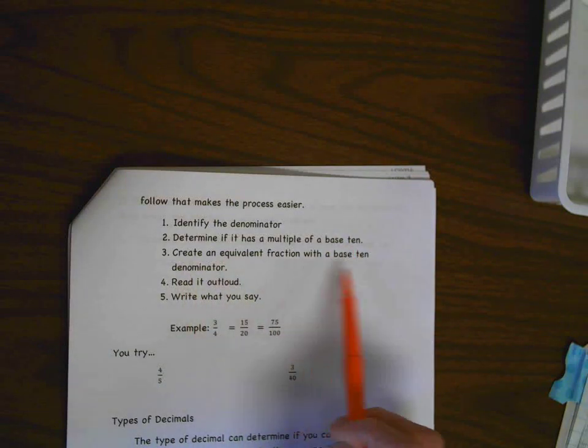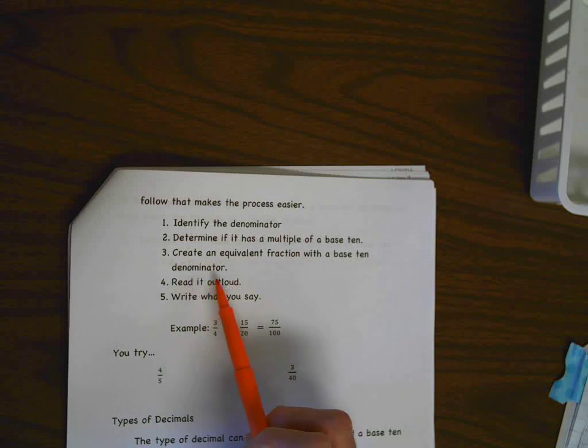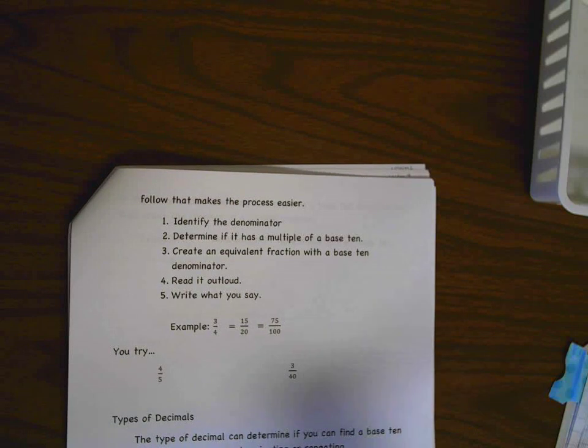Then it says create an equivalent fraction with the base 10 denominator. And then you read it out loud and you write what you say. Now, some of you are going, oh my gosh, this is so crazy. It's really not when you actually try it. So let's try this one right here.